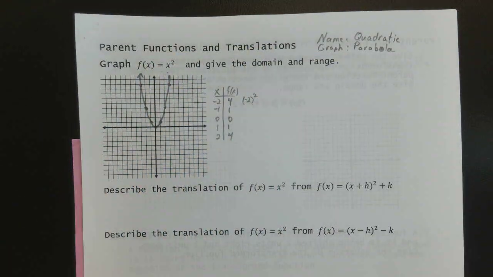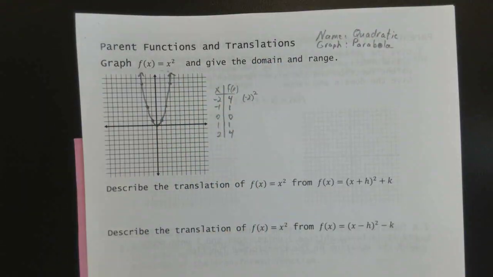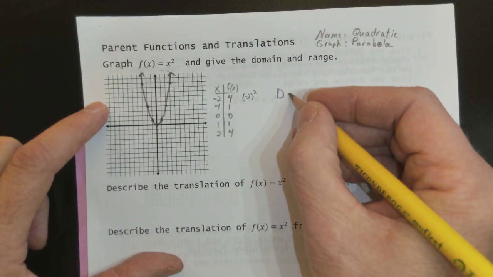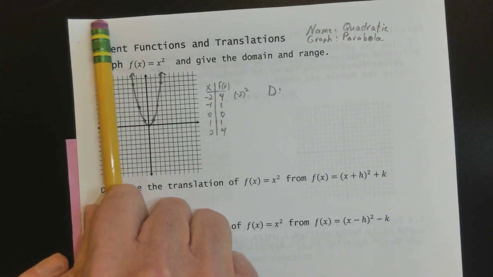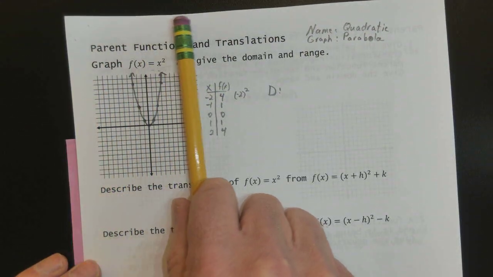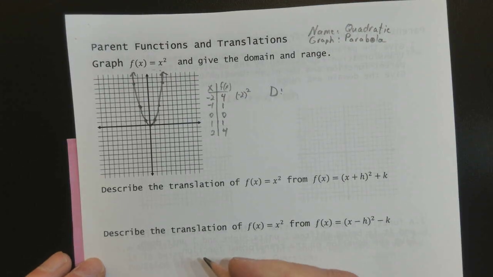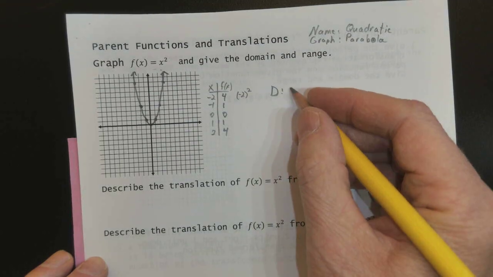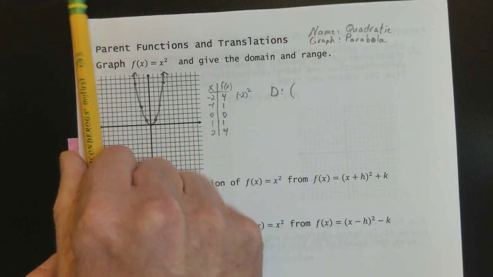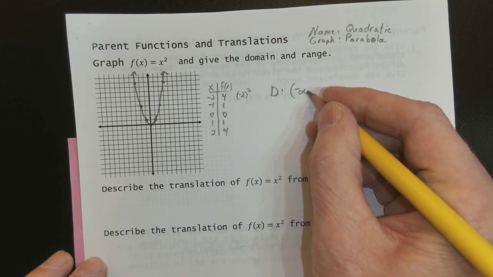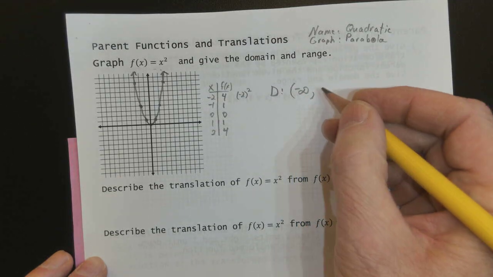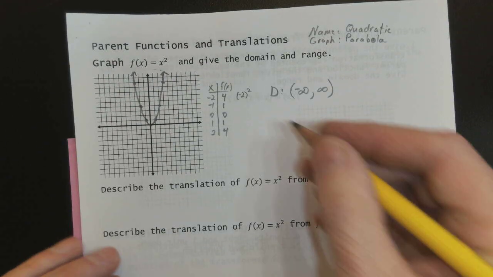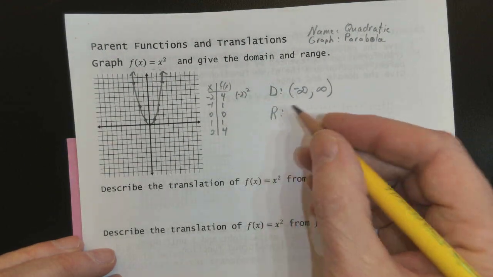Okay. There's our parabola. Give the domain and range. Domain, guys. What is that on this one? Don't be shy. It's from negative infinity on the left side to positive infinity on the right side. All right?